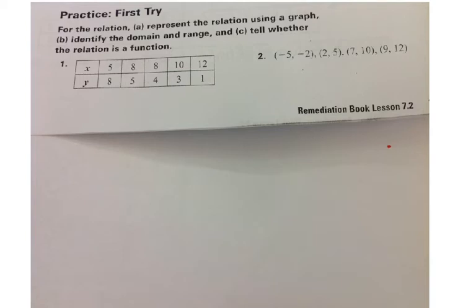So we need to determine, is there a pattern here? Well, we notice that the difference between 5 and 8 is plus 3. So it could be a combination of multiplication and addition. We don't know yet. Then we have 8 to 5. Well, 8 to 5 is subtracting 3. So we can see that those two don't really relate to each other, but we need to look at a few more numbers to see.